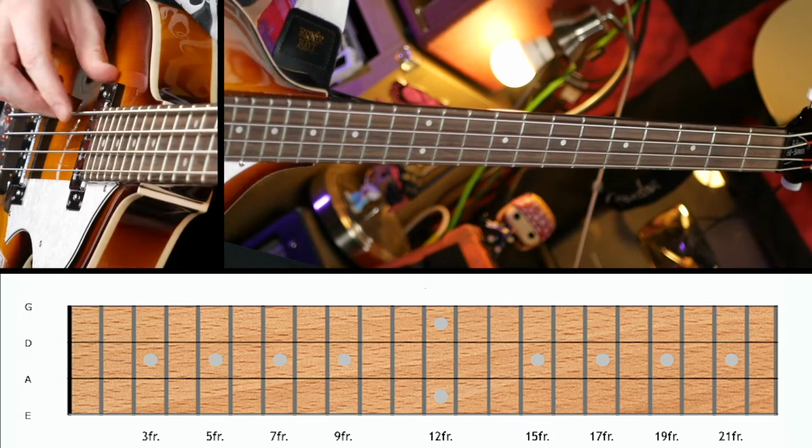So the reason this is so important to learn the names of the strings is because we have 4 different points where we can build the musical alphabet. Okay, so let's start with the E string.